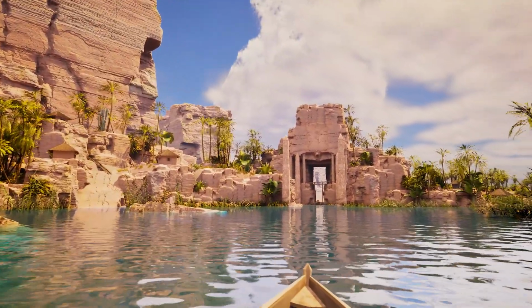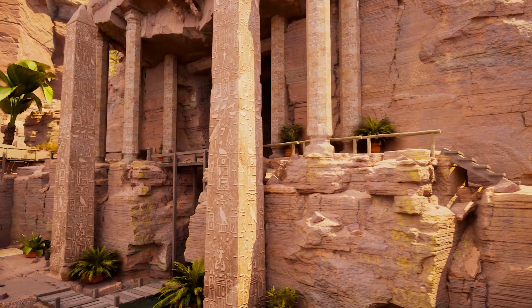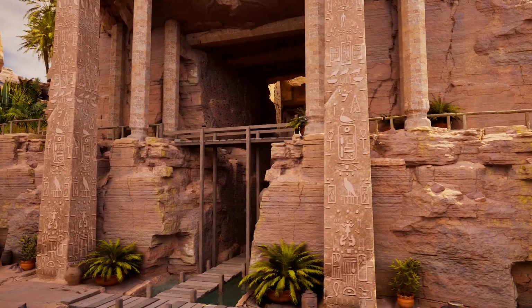And yeah, we're really happy with how this one turned out. It's a bit of a different scene for us, but as you can see, something like this is super easy to create.